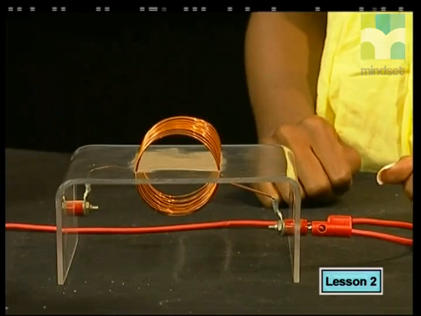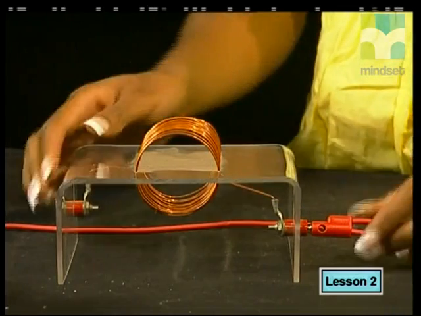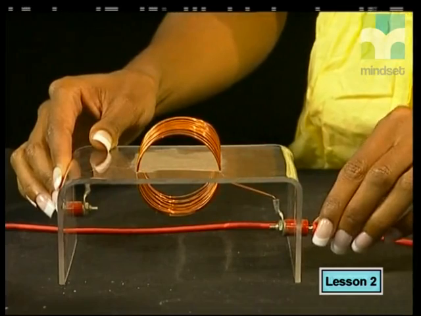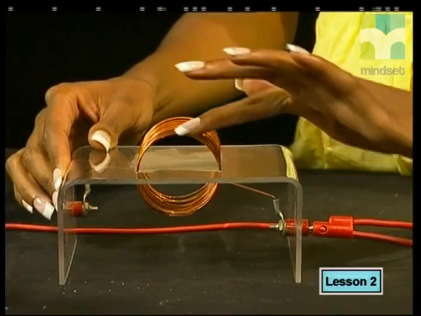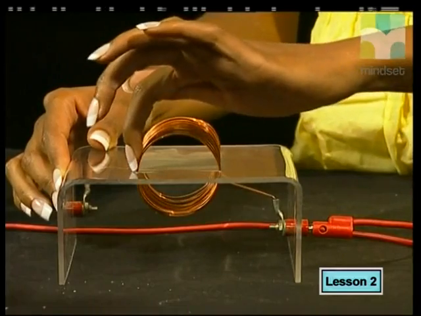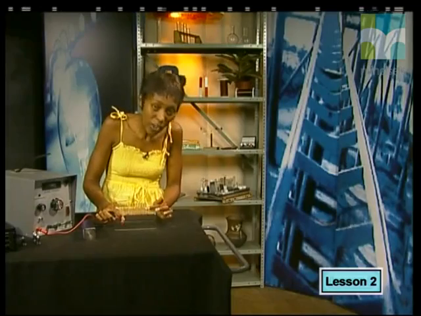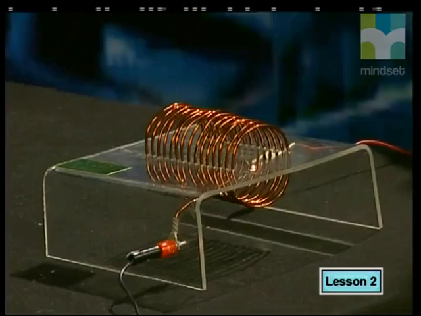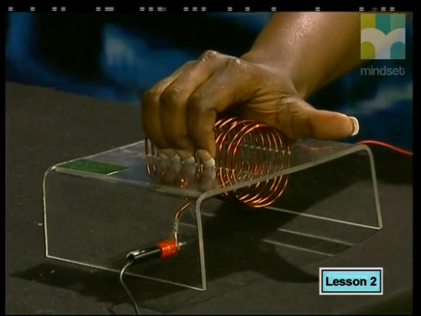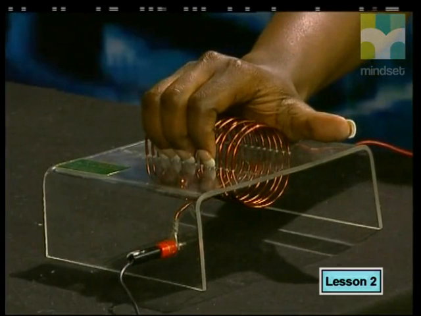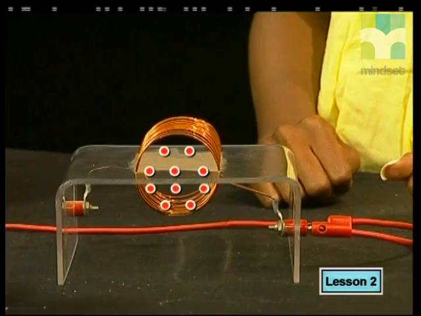Notice that the direction of the current is from the positive terminal and comes up on this side of the coil and down on the other in an anti-clockwise direction. If I curl my fingers over the coil, you can see that my thumb points to the left. The direction of the magnetic field inside the coil is shown as coming out of the coil by dots placed on the field lines.